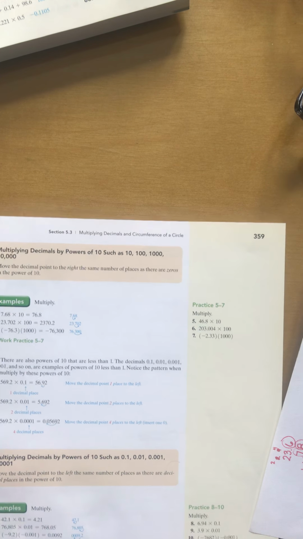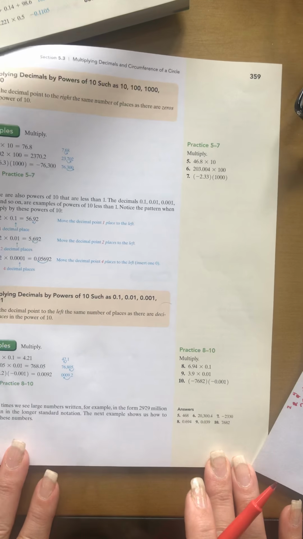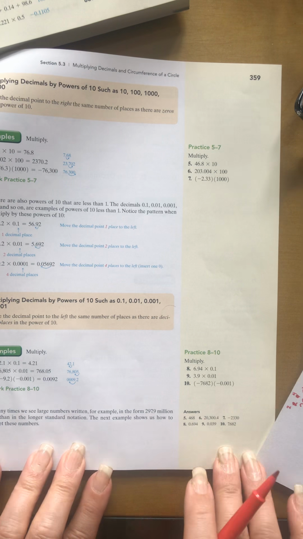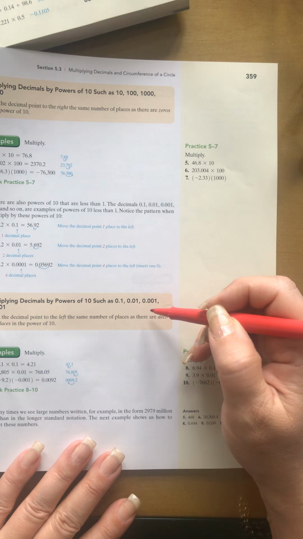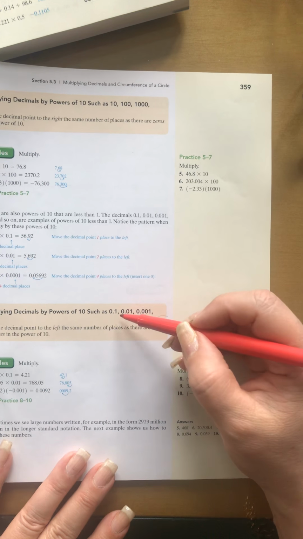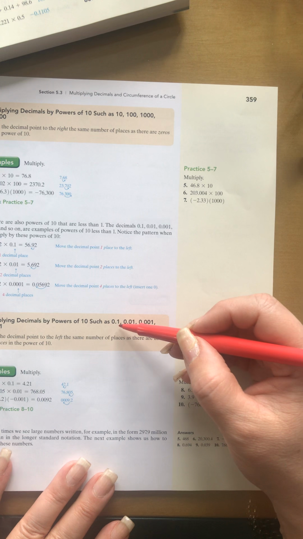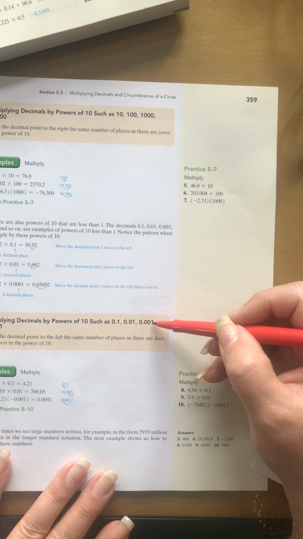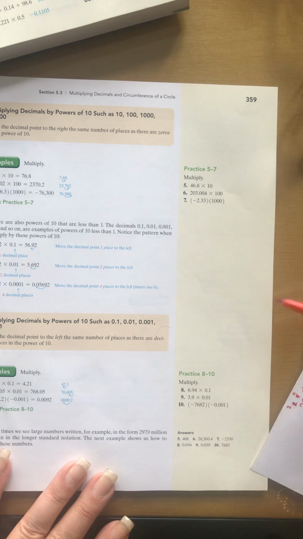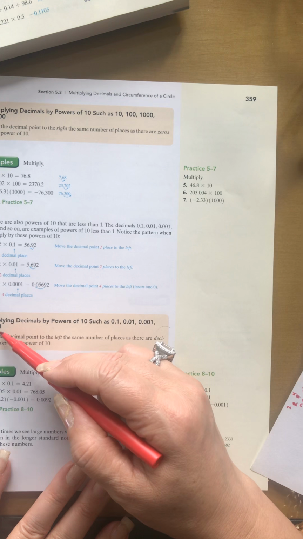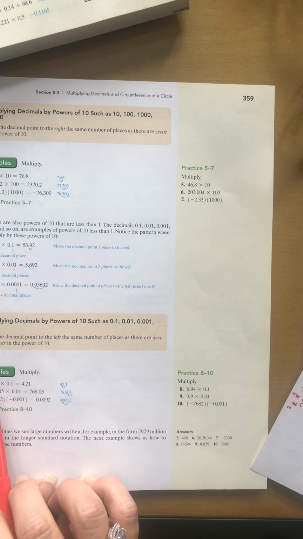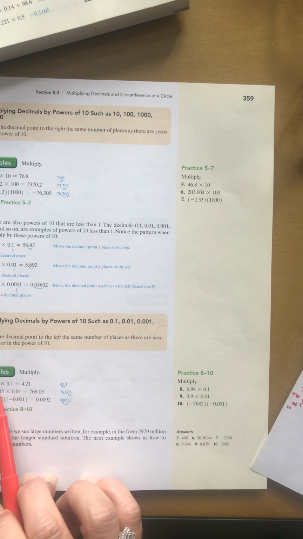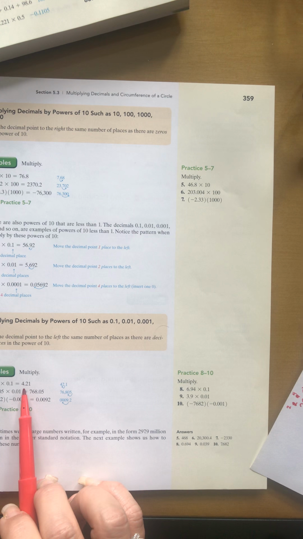Now, on the other hand, if you're multiplying by powers of 10 that are decimals, so 0.1, 0.01, 0.001, if you're multiplying by 0.1, you're going to move the decimal place 1 place to the left. If it's 0.01, it's 2 places to the left, and 0.001, 3 places to the left, and so forth. 0.0001, it'd be 4 places to the left. So 42.1 times 0.1, it's moving it 1 to the left, so it's 4.21.